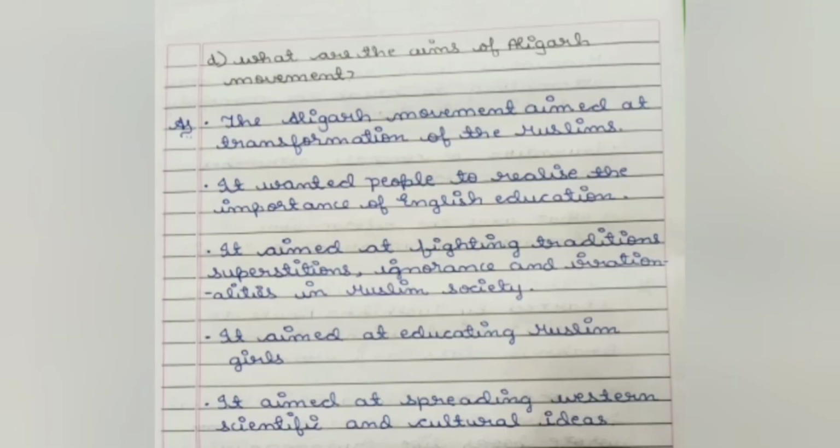What are the aims of the Aligarh movement? The aims of the Aligarh movement are: the Aligarh movement aimed at the transformation of the Muslims. It wanted people to realize the importance of English education. It aimed at fighting tradition, superstitions, ignorance and irrationalities in Muslim society. It aimed at educating Muslim girls. It aimed at spreading Western scientific and cultural ideas.